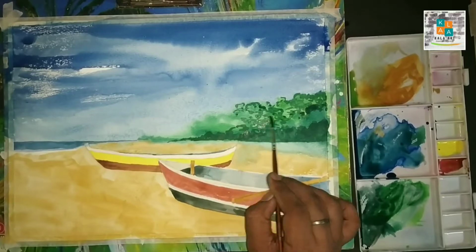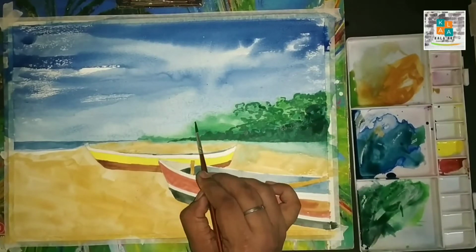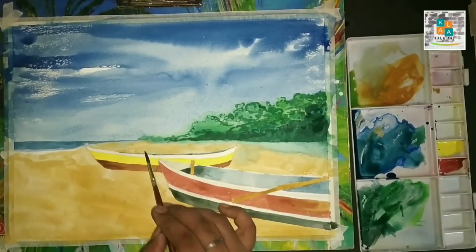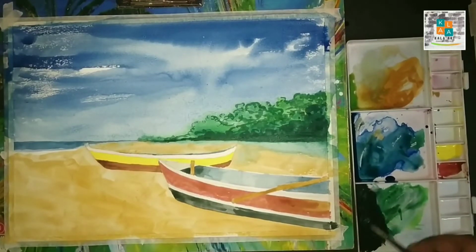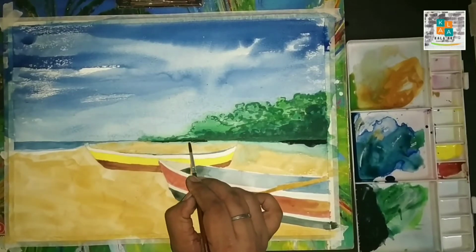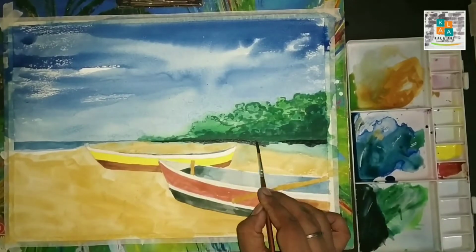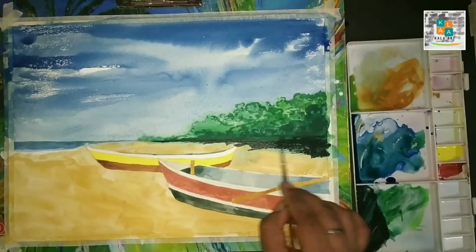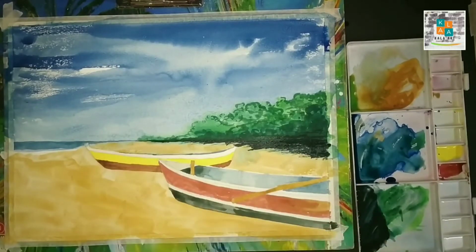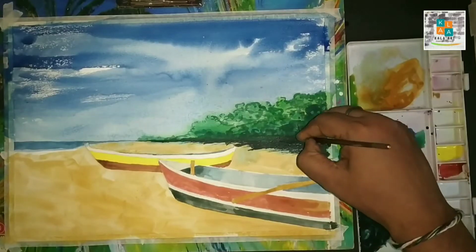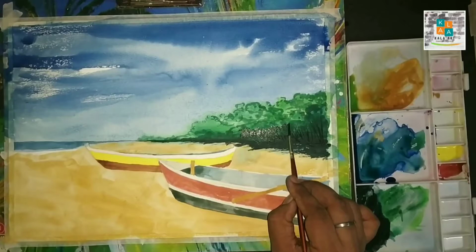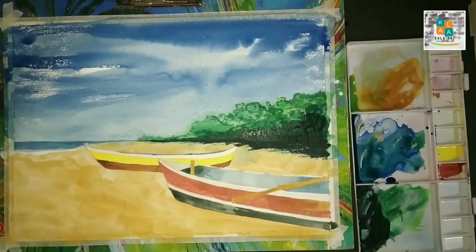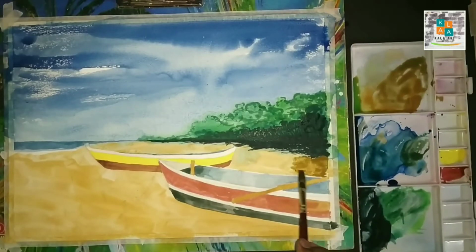Now in the trees we are showing depth with the shades of blue and green combinations so that we can show the depth in a landscape, because all these trees are very far from what we see here. This is a shadow of all the trees. For that I am taking blue and brown combinations, and also I am showing here some coconut trees in dark shades so we get more depth.